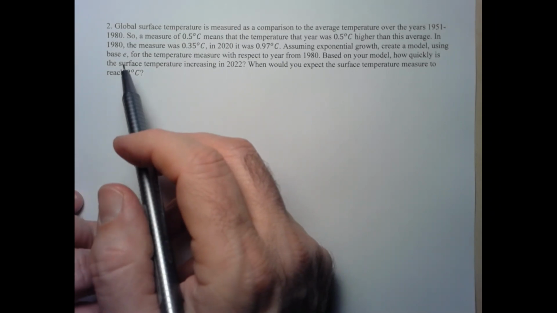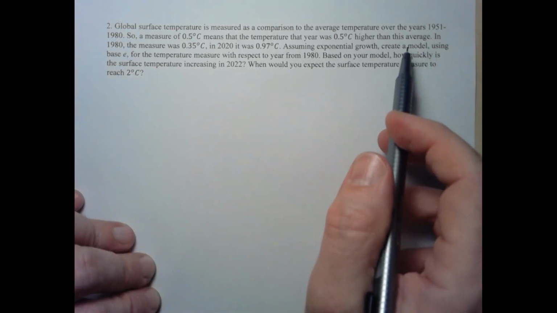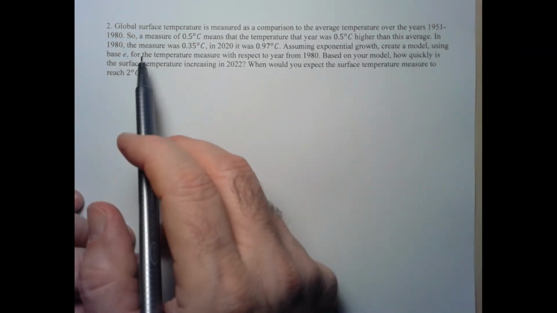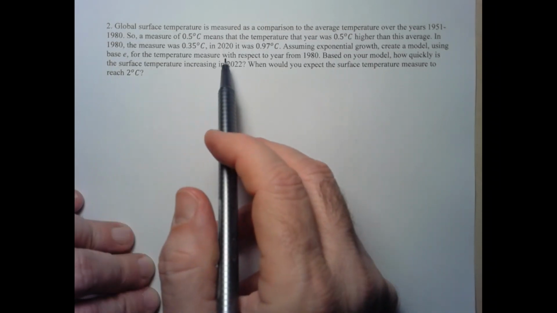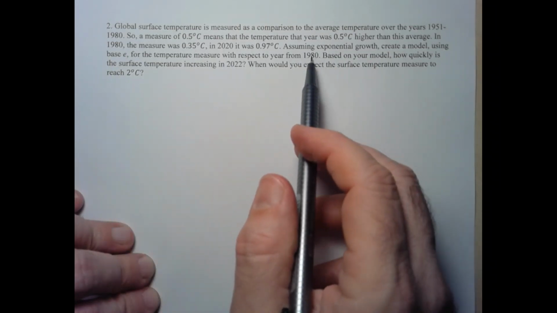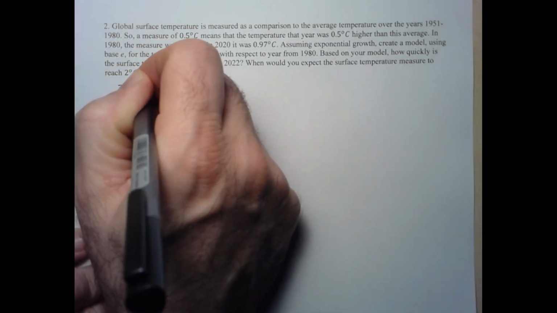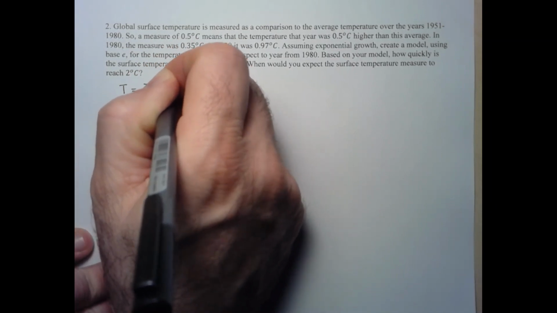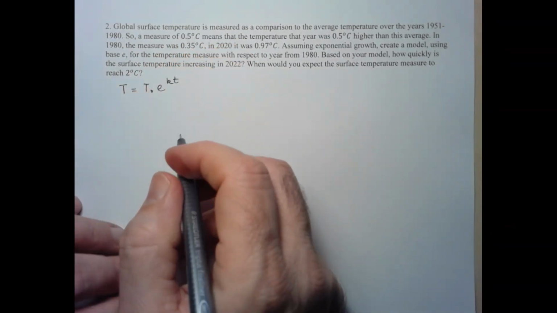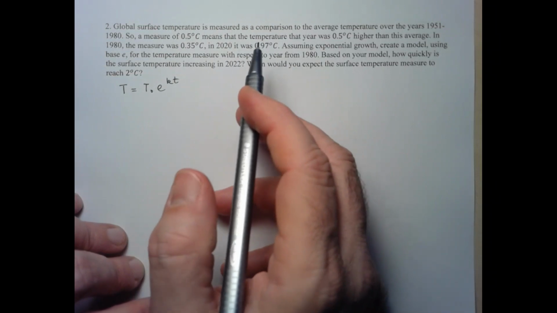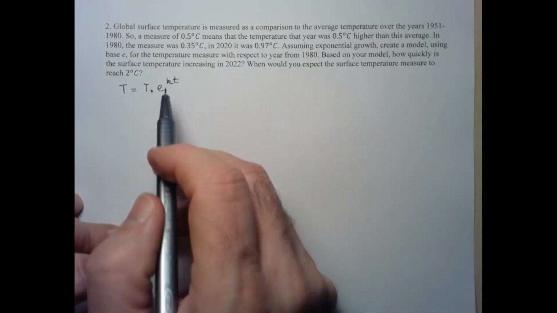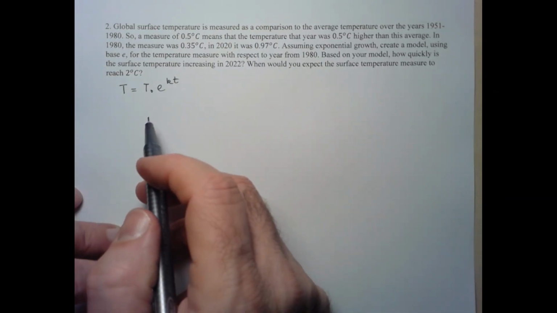Okay? So they want us to create a model, again using base E, and here they're telling us for the temperature measure with respect to 1980. Okay, so here, since we're dealing with temperature, I'll use T as my variable, so T naught e to the kt. Here it seems as though the temperature, as we very well know, is increasing, so I expect that k value, in this case here, to be positive.